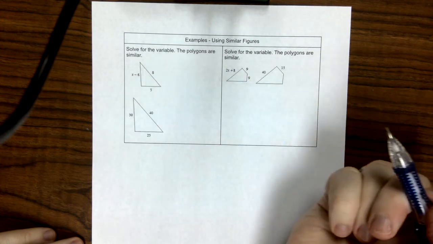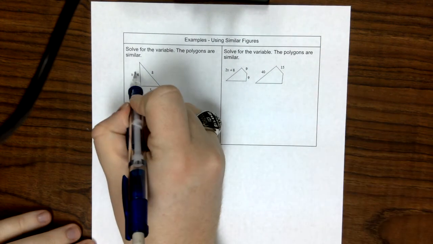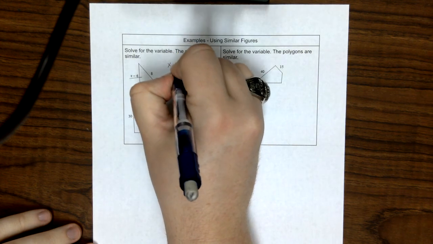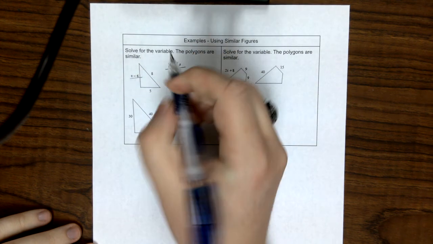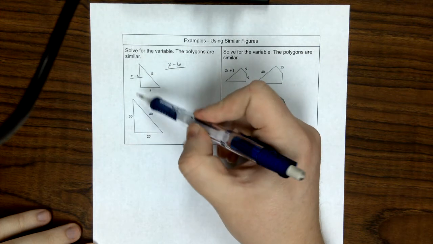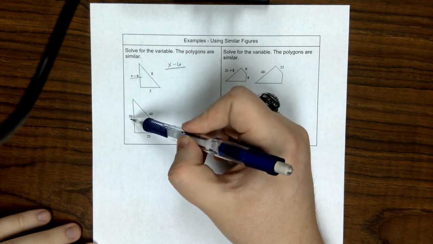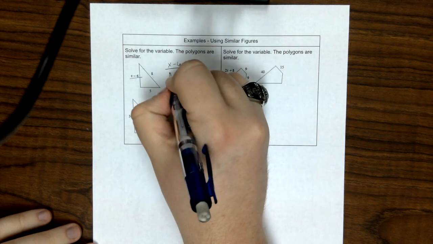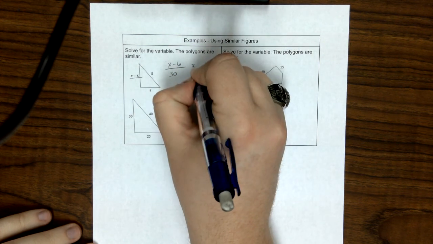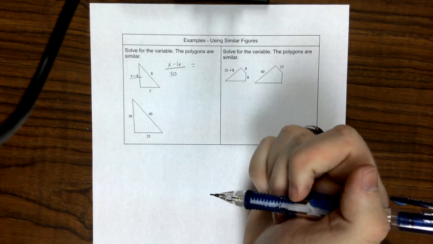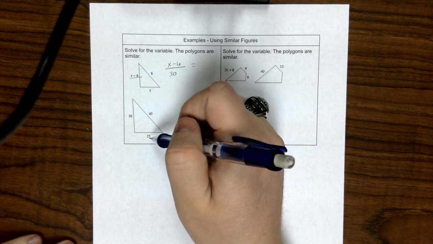So I always like to start where my variable's at. So I'm going to start here, x minus 6 over. Now, go to the bigger triangle. Who is in the same spot as x minus 6? That will be 30. So I like to put that on the bottom. Equals, now you have some options here because they gave you every side.